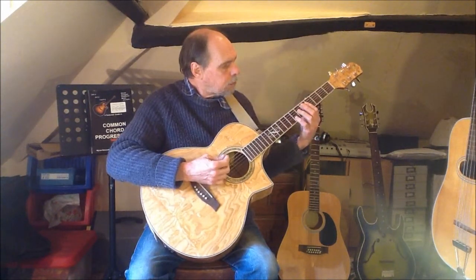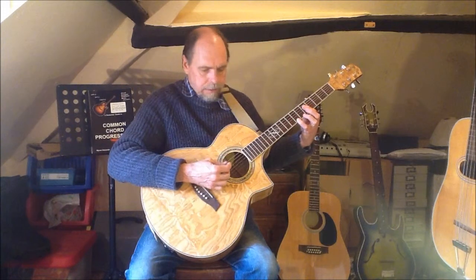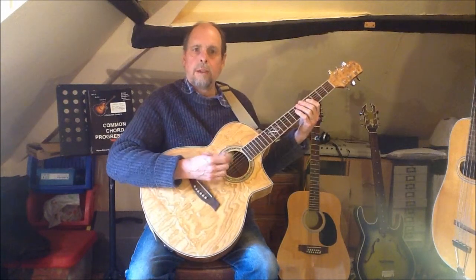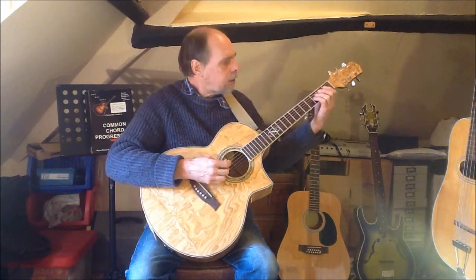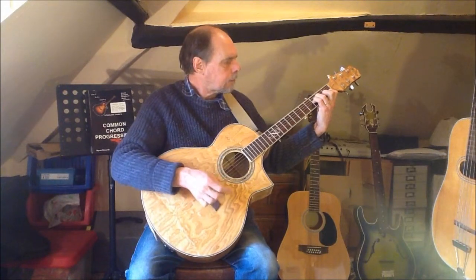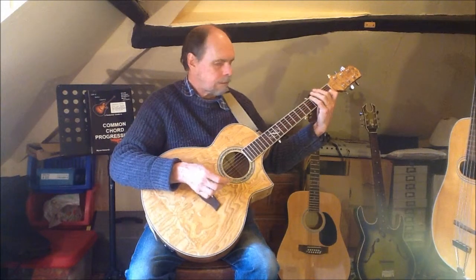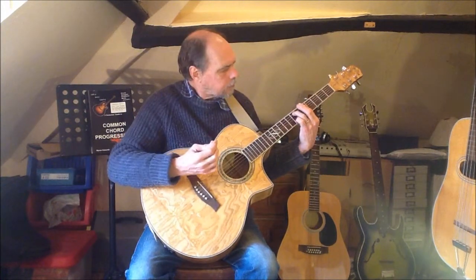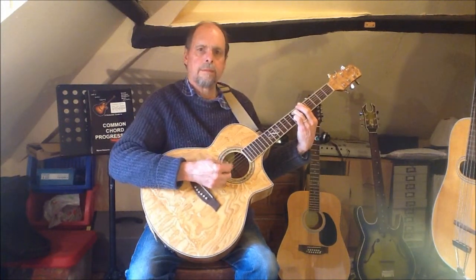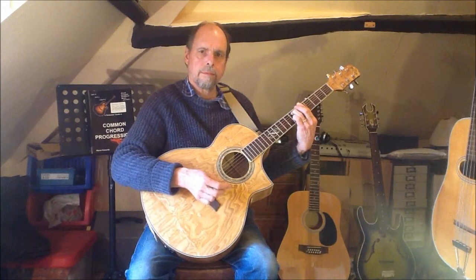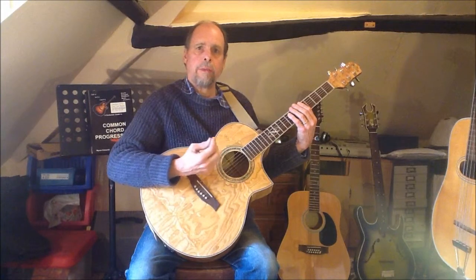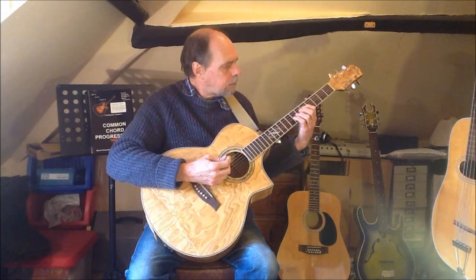Here's a nice simple voicing for the A minor 9. An open position voicing for the A minor 11. And an A minor 13. And finally, using the dominant 7 chord form, a G9.